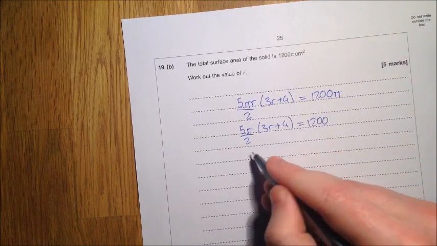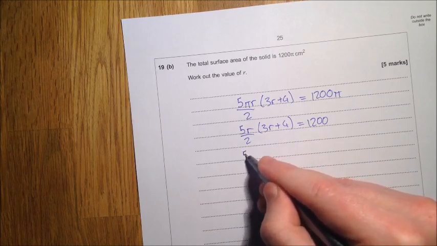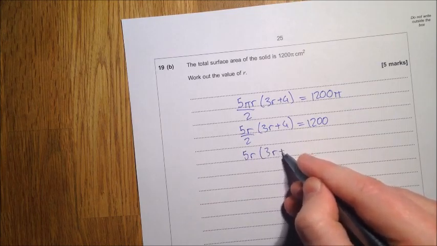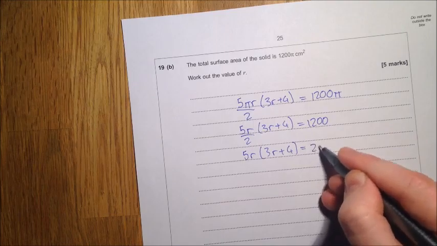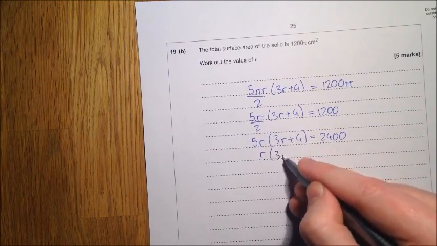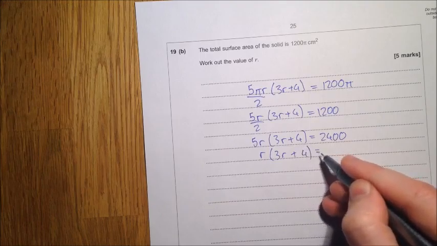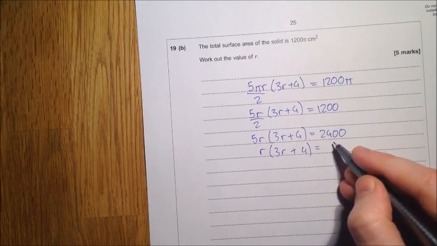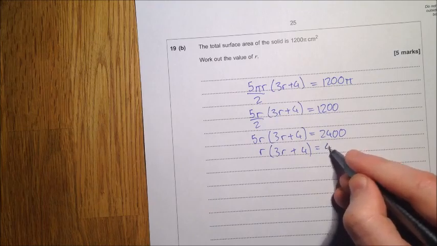So pi is gone now. Then multiply both sides by 2, and divide both sides by 5. So divide by 10 would be 240, divide by 5 would be 480.